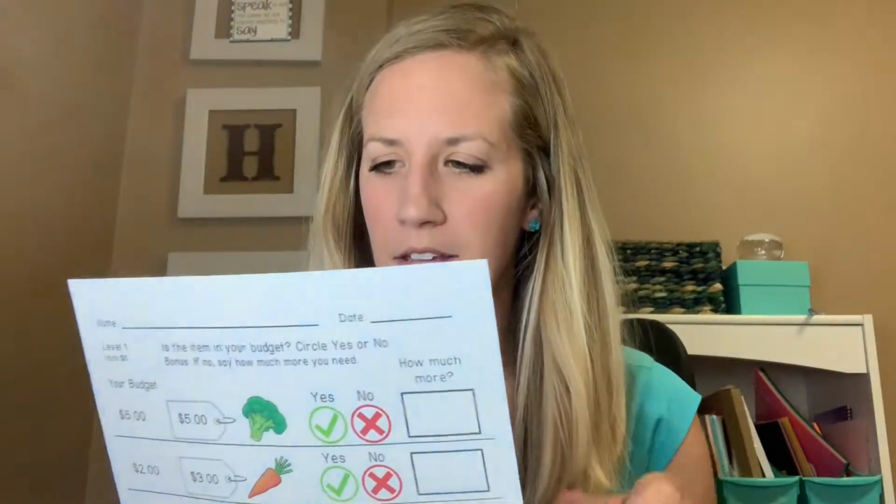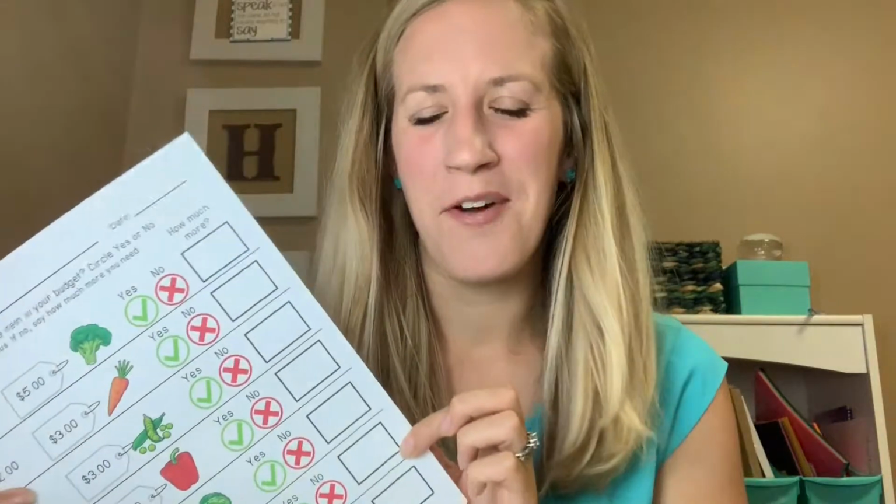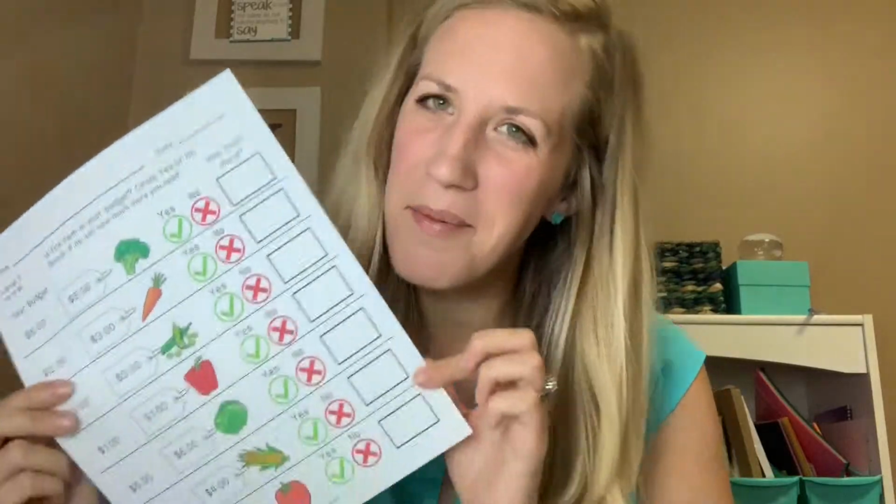So they can get out a calculator and then they can do the price minus their budget to figure out how much more they need. And this can just kind of keep your students occupied and learning while the rest of your students are still finishing their worksheet. So that's the bonus question.